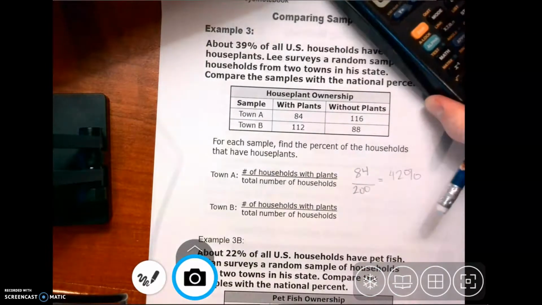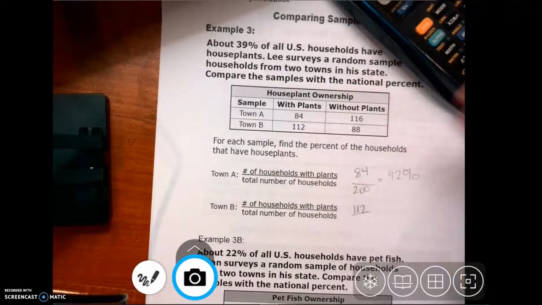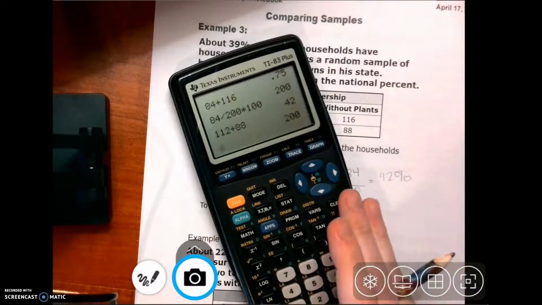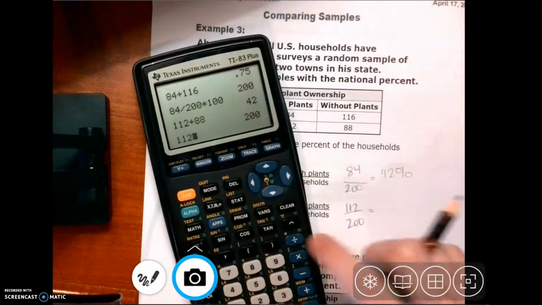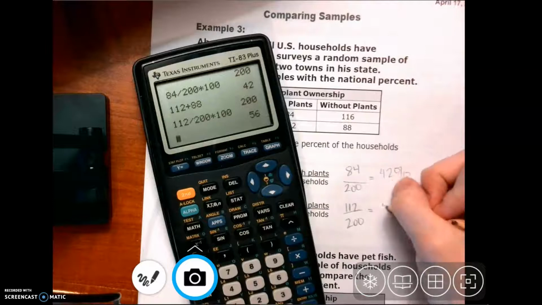And then for town B, it's 112 over the total. So add those together. The total would be 200. And then we turn it into a percent. 112 divided by 200 times 100 would be 56%.